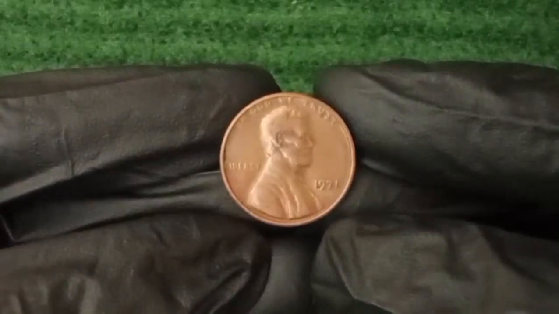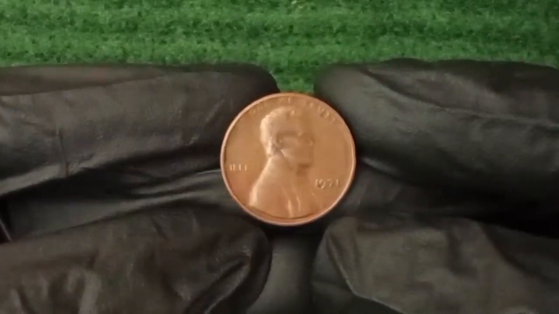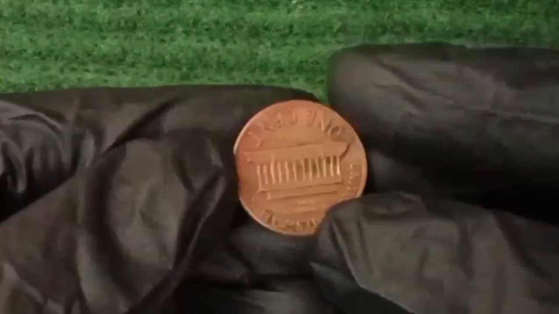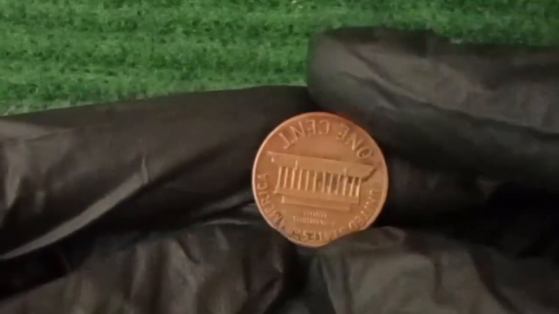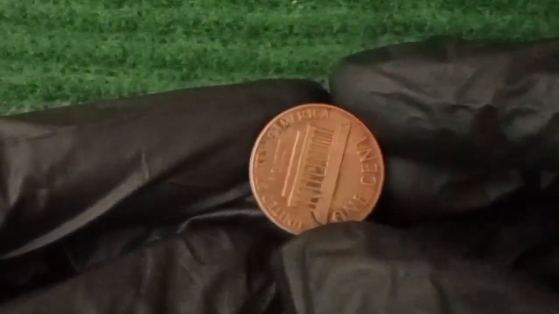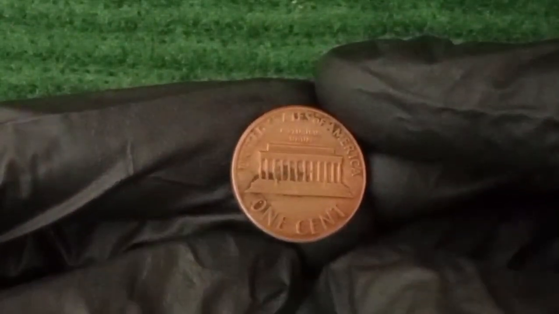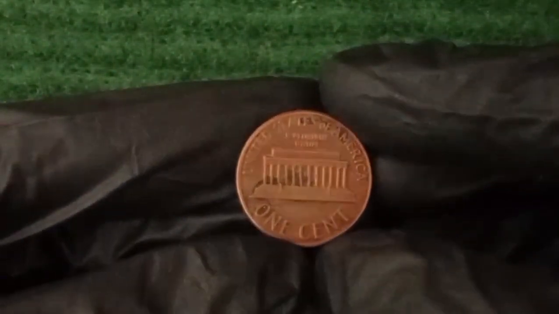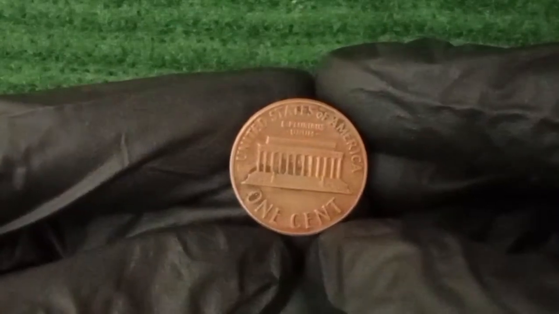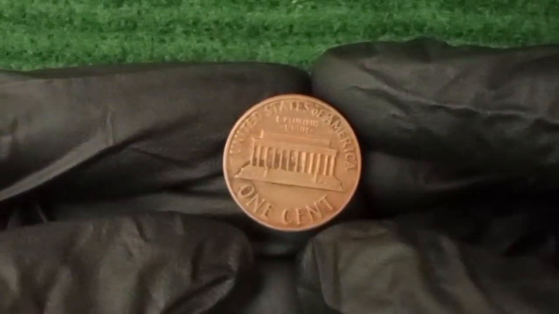Design and features of the 1971 Lincoln cent. Obverse, heads design: portrait of Abraham Lincoln, a left-facing bust based on Brenner's original design. Inscriptions: "In God We Trust" above Lincoln's head, "Liberty" to the left, the year 1971 to the right, the mint mark if present below the date.